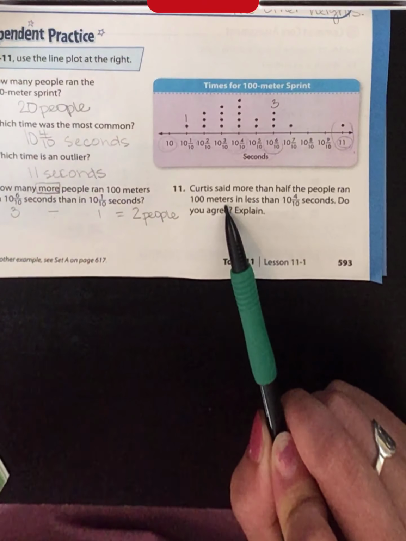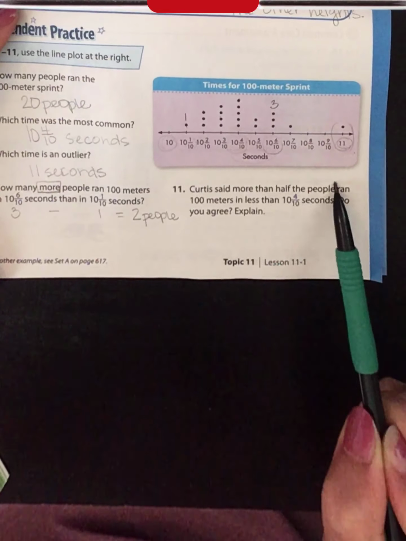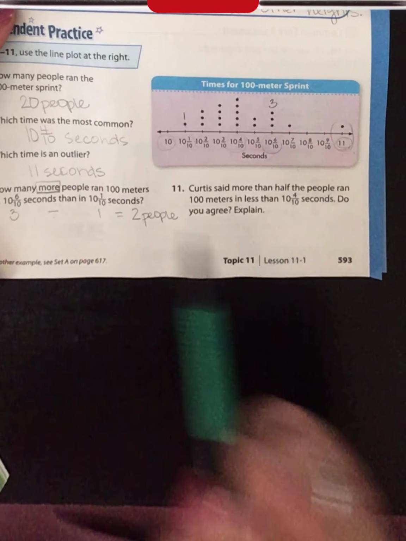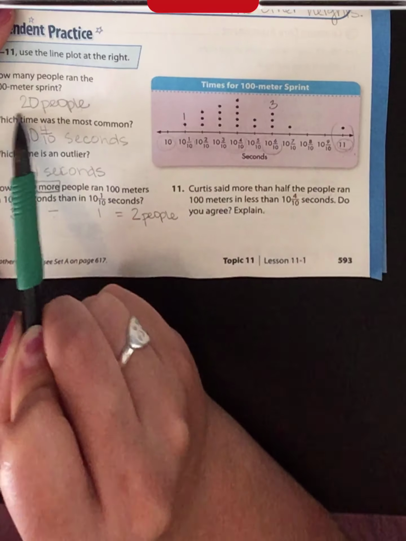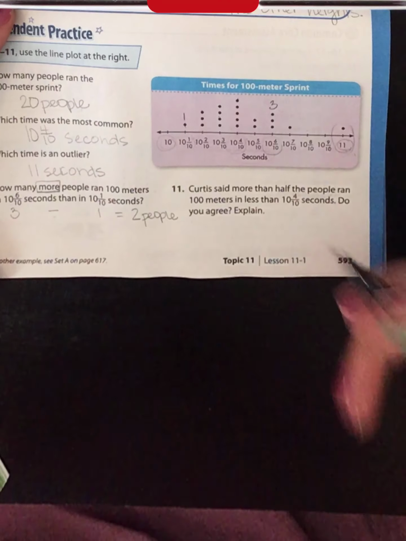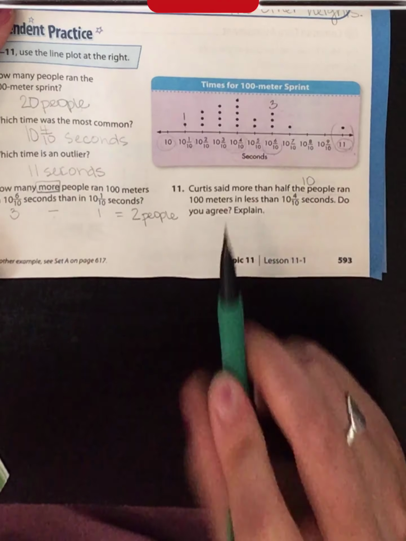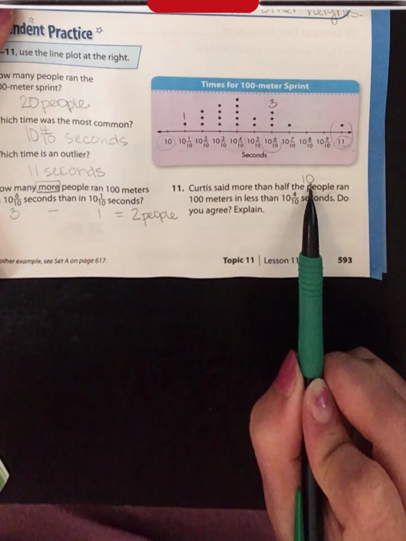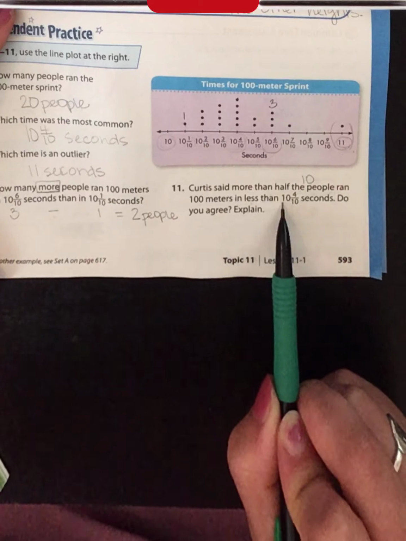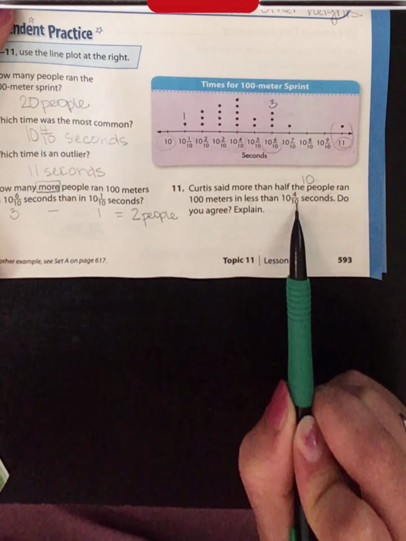So first off, tell me, what would half of the people be? What number would half of the people who ran the race be? If a total of 20 people ran the race, what is half of that amount? That is 10.